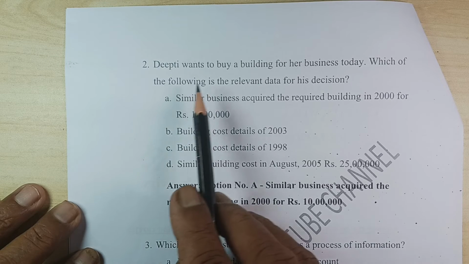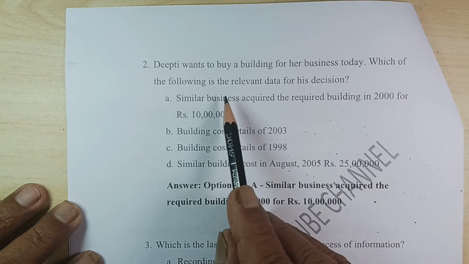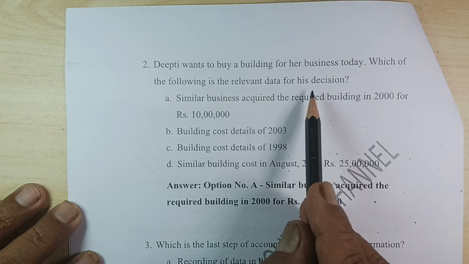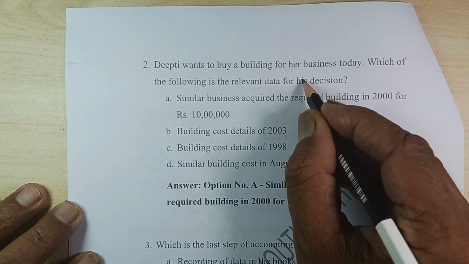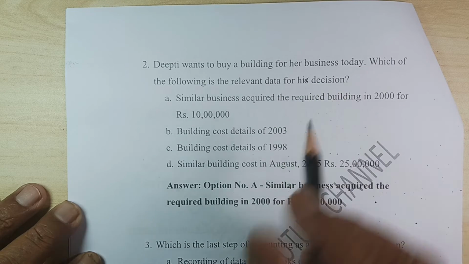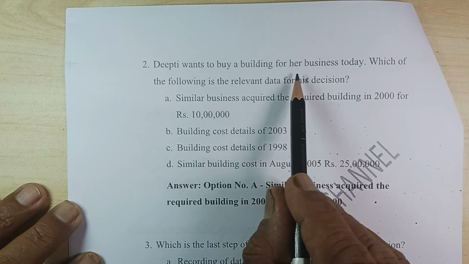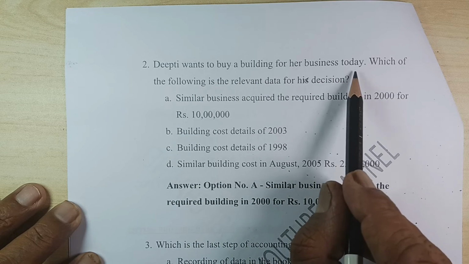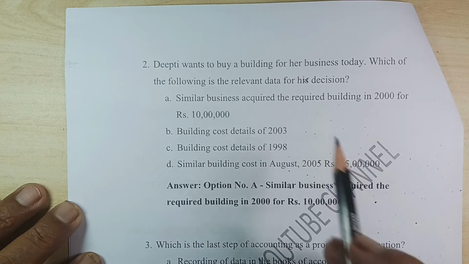Second question. Deepthi wants to buy a building for her business today. Which of the following is the relevant data for her decision? Instead of saying his, it is her decision. Very important. Which of the following is relevant? That means you have to say which one is relevant.